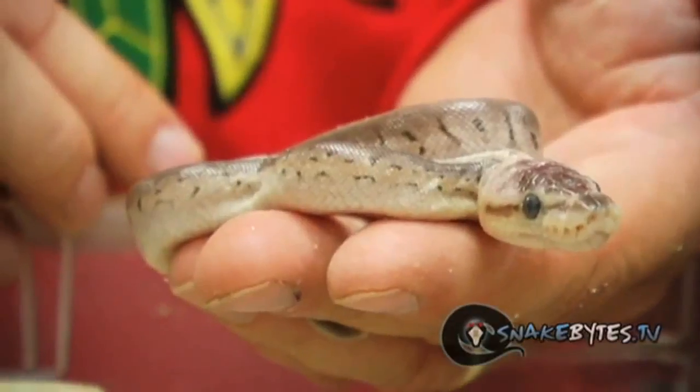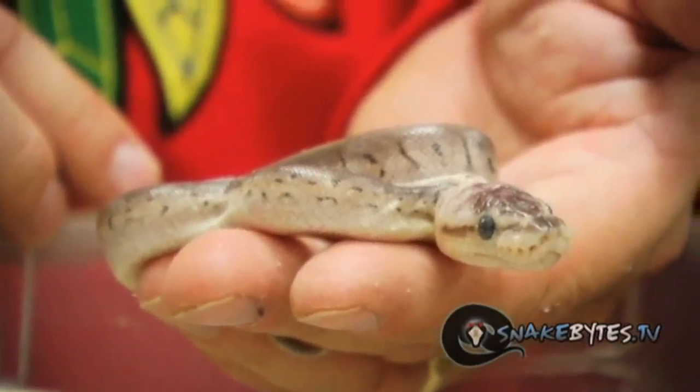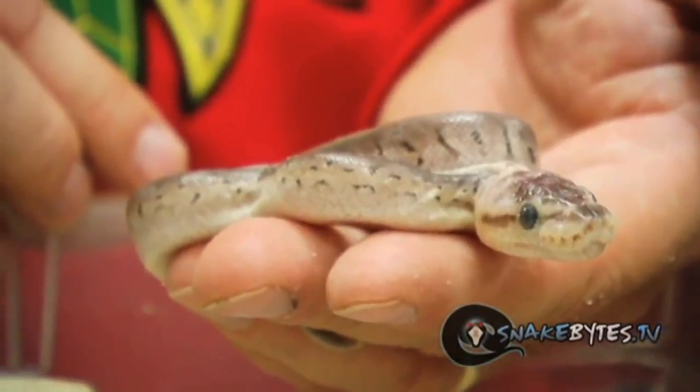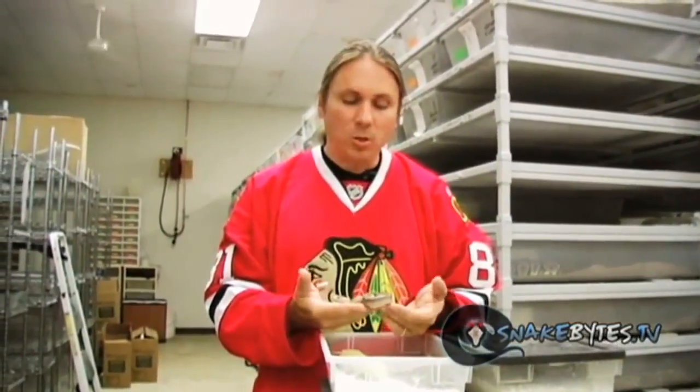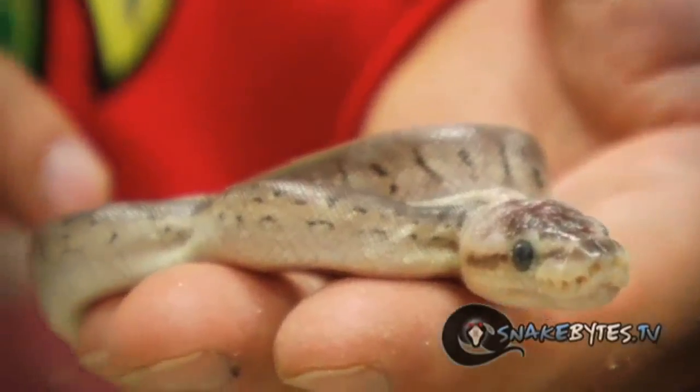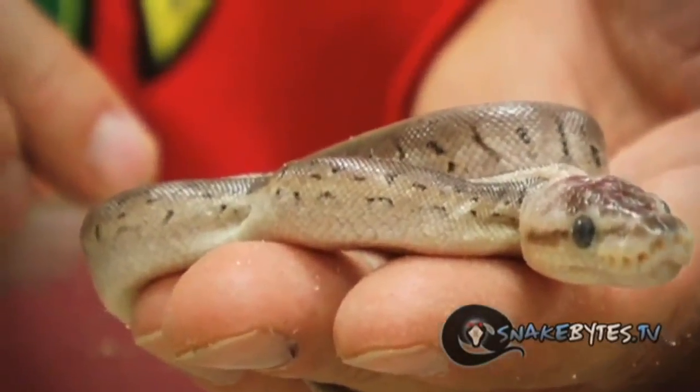Okay guys, this is one that I really need to know what's in because I'm not even sure what it is. This is actually a pewter female bred to a Woma pin lesser. There's no doubt that there's Woma in there, there's pinstripe in there, there's pastel in there, and there's cinnamon in there, and I'm pretty sure there's a chance there could be lesser in there. The problem is when you look at an animal like this, you almost have to breed it out to make 100% sure. So it's probably going to be a couple years before I really know what morphs are in this guy.